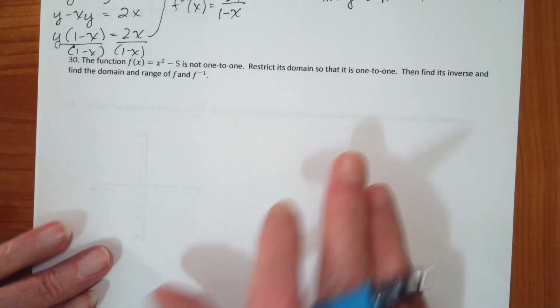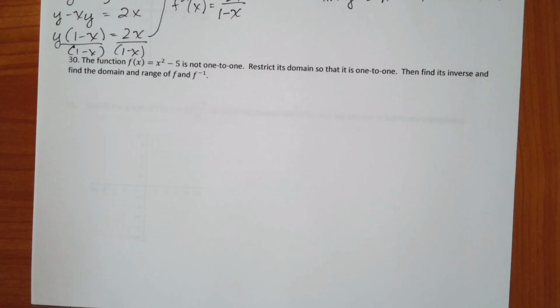I need to scoot this over because I seem to keep getting off frame. All right, the function f of x equals x squared minus 5 is not one-to-one. Restrict its domain so that it is one-to-one.